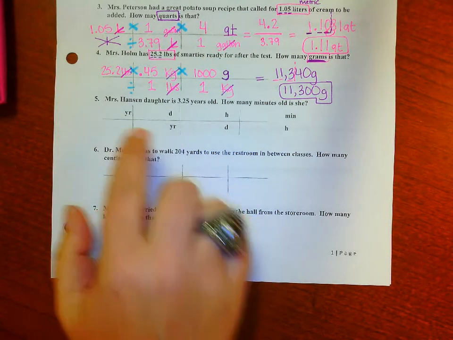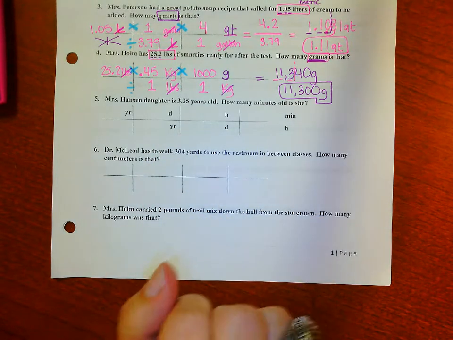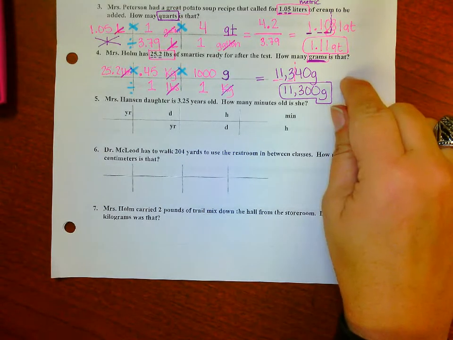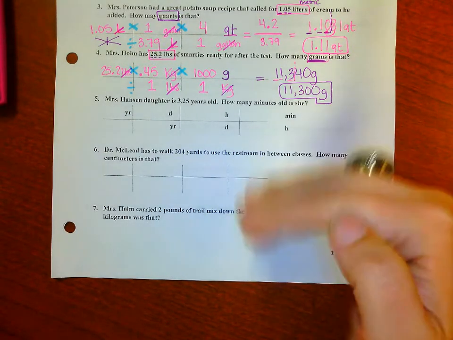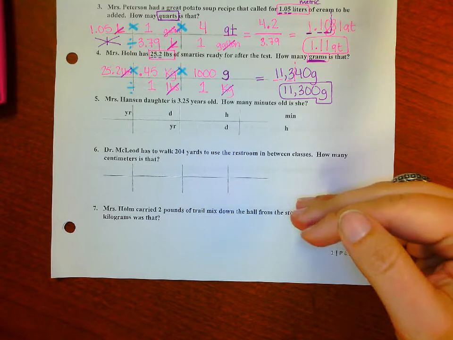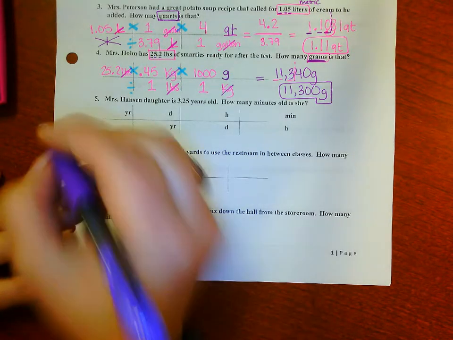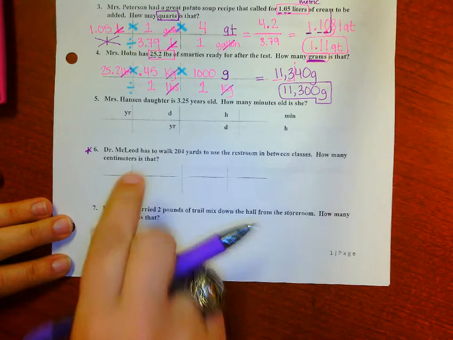Alright, I'm going to skip the one where the conversion factors are drawn in for you. And for the rest of the tutorial video, I'm not going to give you the answers. However, I will show you where in the T-bar the things go, so that essentially you're doing your homework and you're just making sure your conversion factors are in the correct place. So I'm going to start with number 6 here.